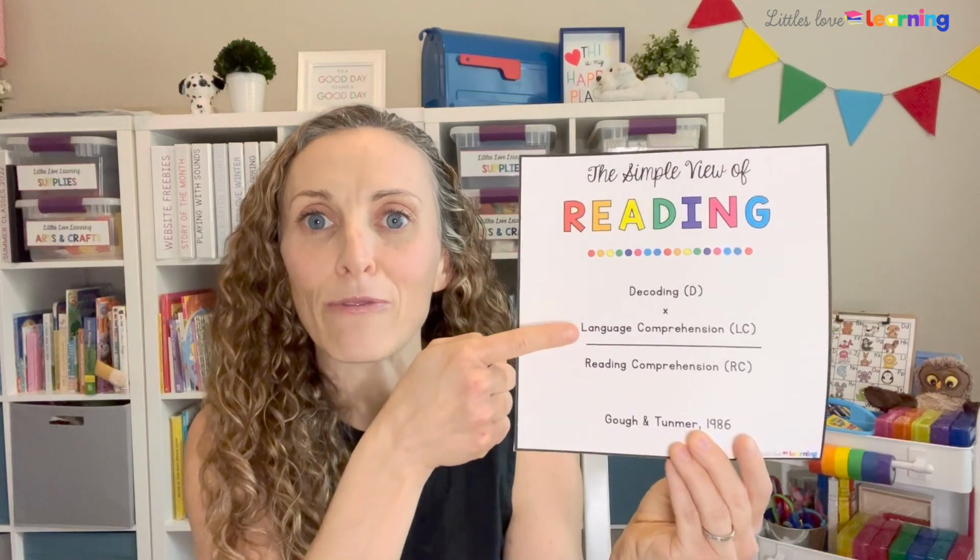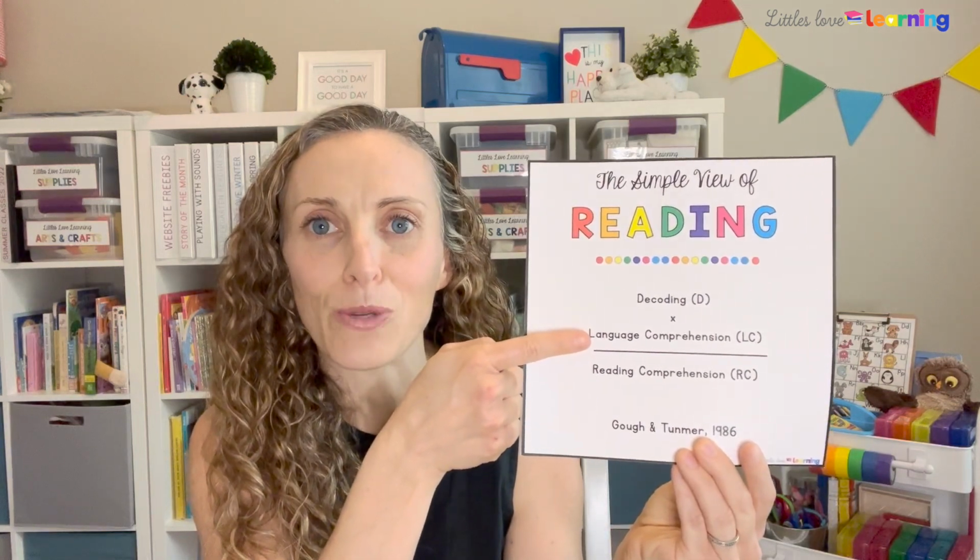So my second reason for using poetry is this right here, this language comprehension piece. This is the other side of the simple view of reading. So this language comprehension piece is helping students to have a wider vocabulary knowledge, to have this really large toolbox of words where they understand what words mean, and they also understand the shades of meaning with words. There's so many words that mean something similar, but they're just not quite the same.